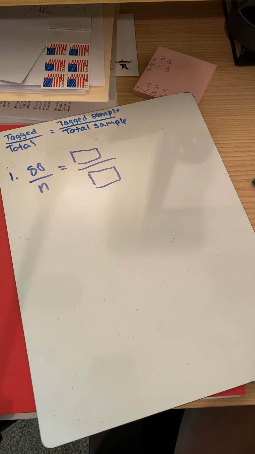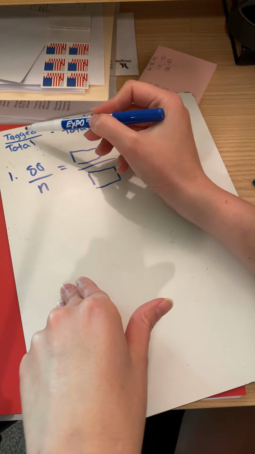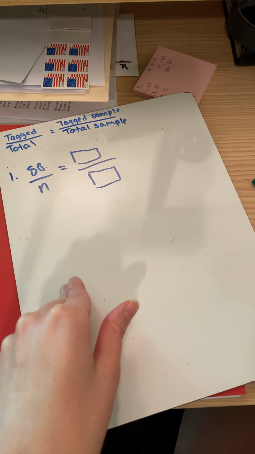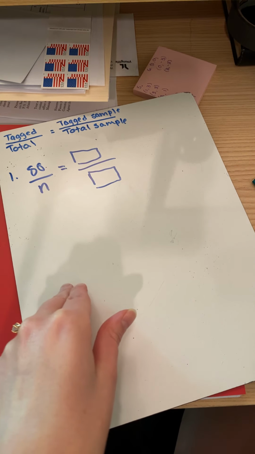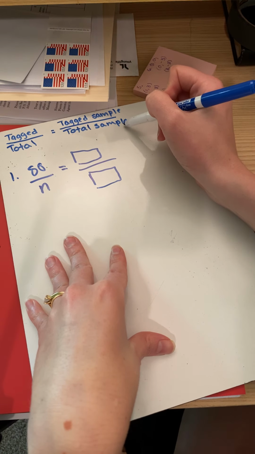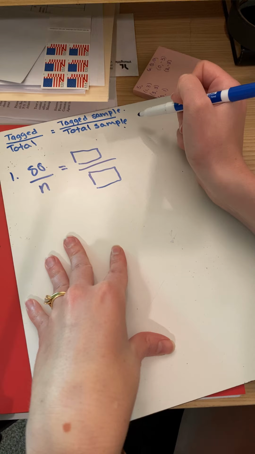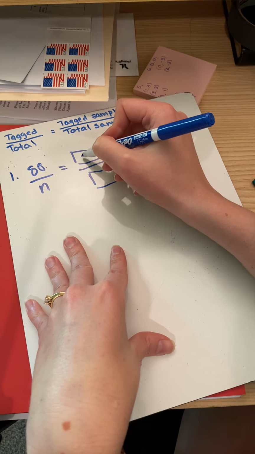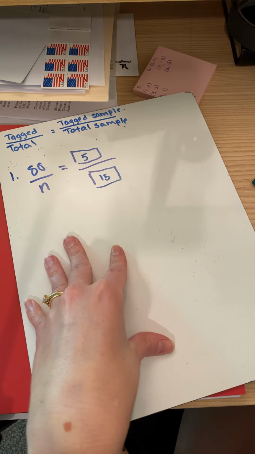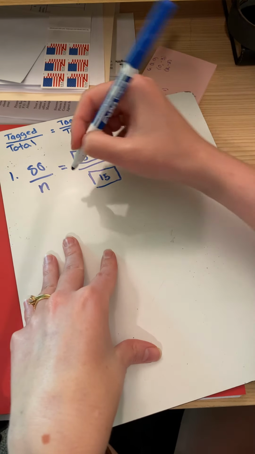So let's read it one more time and look at it again. One year, researchers tagged 80 deer. So how many did they tag originally? They tagged 80. They later captured 15 deer and found that 5 of them were tagged. So how many were tagged? 5 out of how many that they captured? 15. And now we'll do cross products to solve.